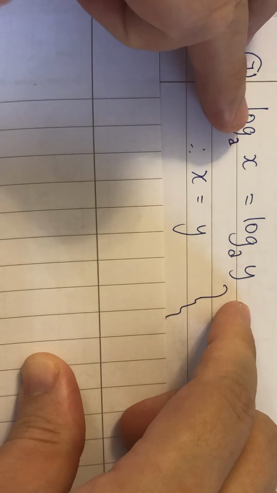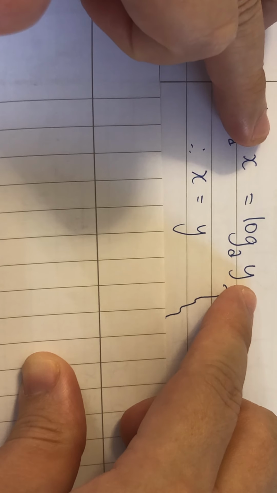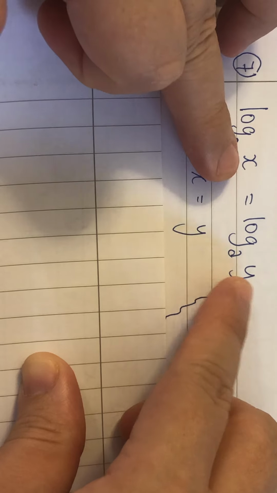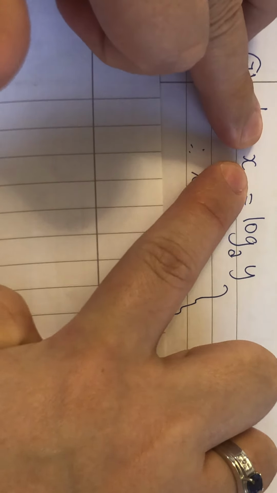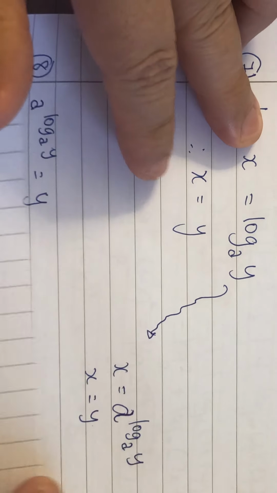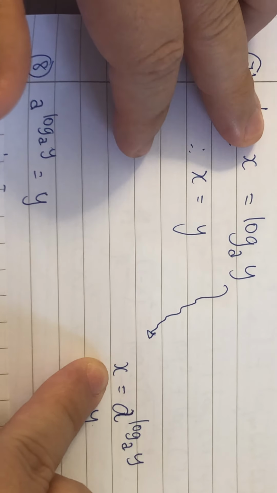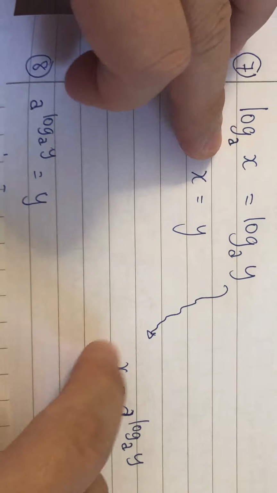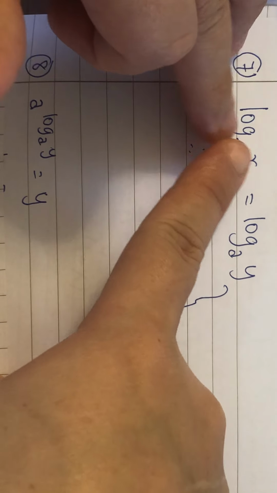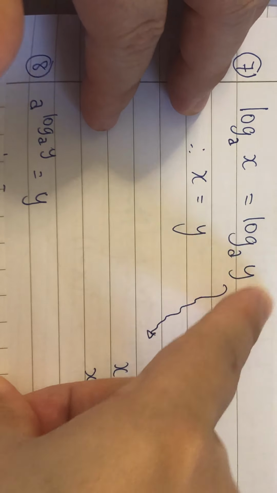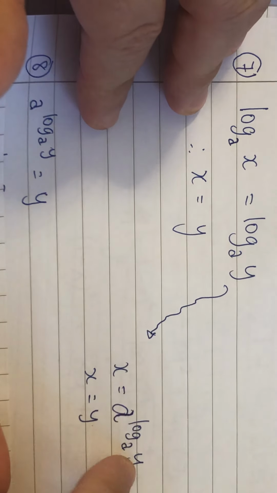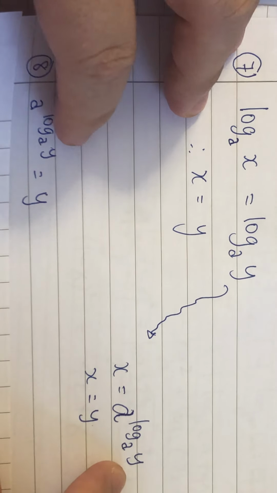So instead of just equating the two arguments, x equals y, I can rewrite this as x. This argument x, that means I get rid of the log. x equals a to the power, and this whole thing is a power. Don't you agree it's like that?